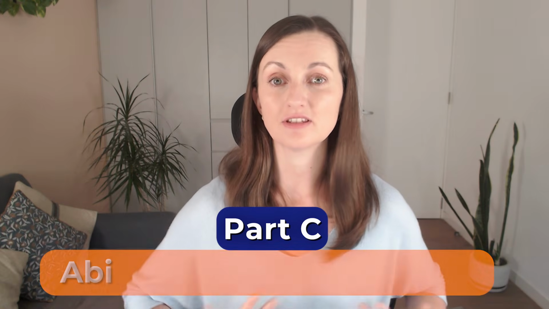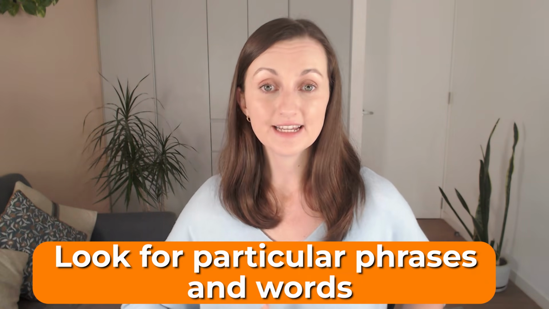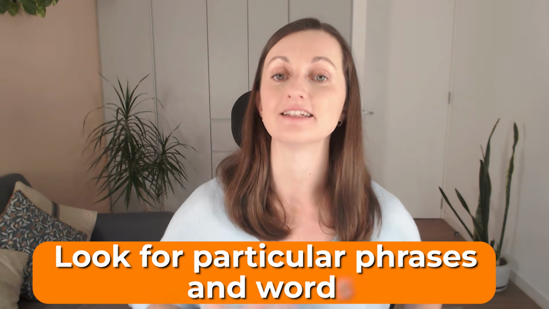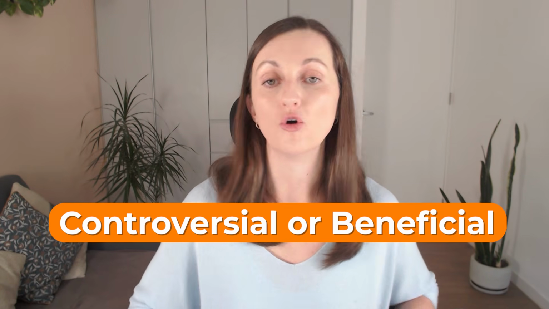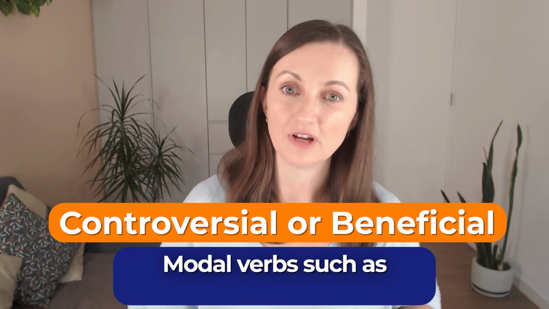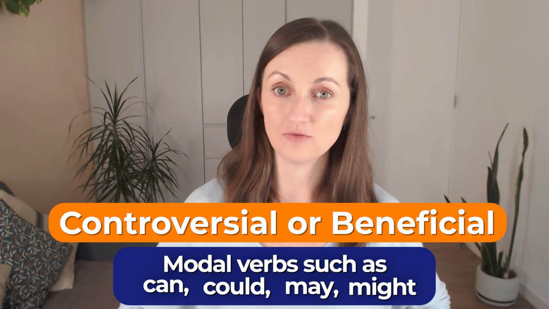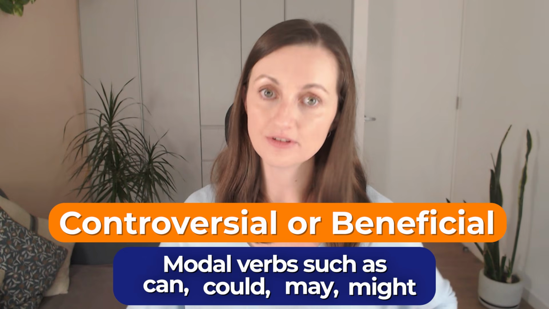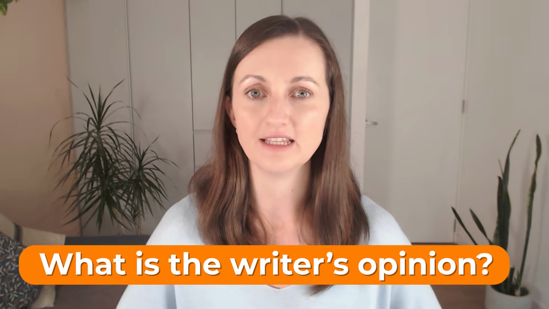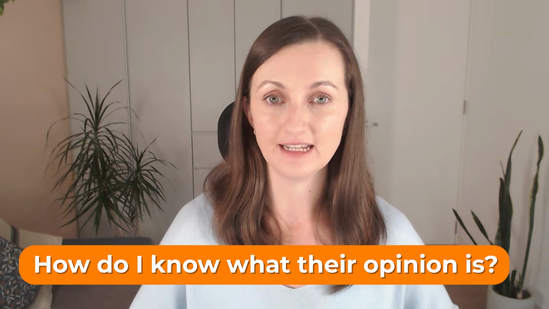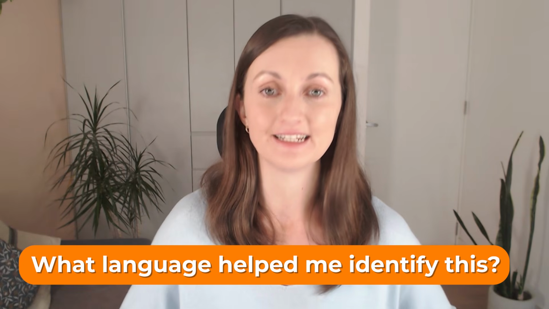If you have a question that's asking about the writer's opinion, you'll want to look out for particular phrases and words that indicate an opinion. For example, words such as controversial or beneficial, or modal verbs such as can, could, may, or might. These types of words are often used to signal that an opinion is coming. So practice reading text and asking yourself, what is the writer's opinion? How do I know what their opinion is? What language helped me identify this?